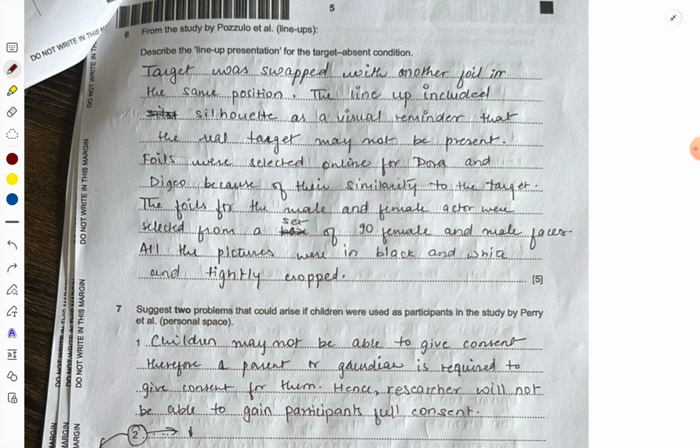I'm just continuing directly. From the study by Pozzulo et al., describe the lineup presentation for target absent condition. As one rule, I always tell my students to begin with a definition of whatever has been asked. Of course, not in an irrelevant manner. If they've just asked us evaluation for something and we start giving the definition, that isn't appropriate. But when it's a describe question, why not begin with a definition of the concept asked? Unfortunately, the student does not begin this way for the answer. She would have easily scored 1 mark just for describing what a target absent lineup was in this study. Nevertheless, let's go through the answer.